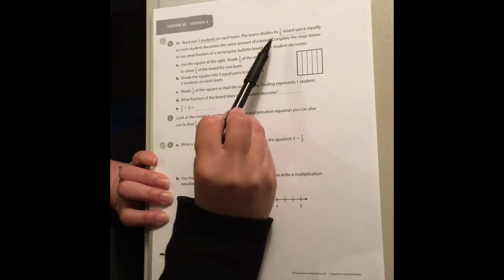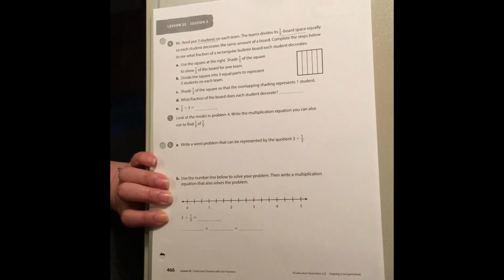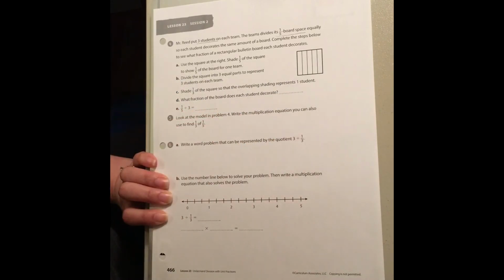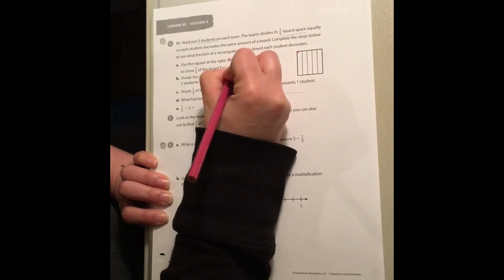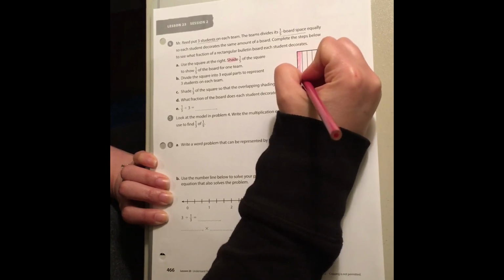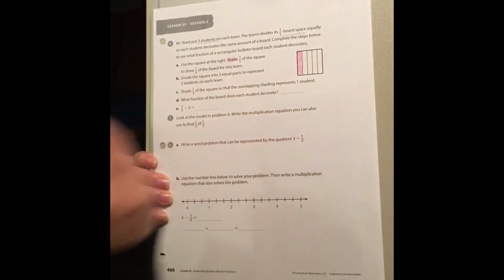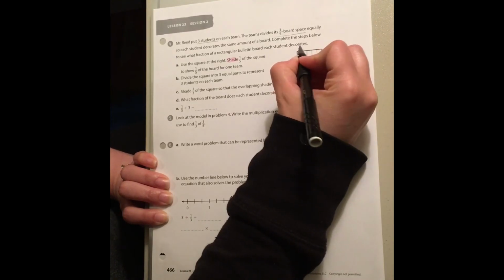So it says to complete the steps below to see what fraction of the rectangle bulletin board each student decorates. Let's go through the steps together. A, use the square at the right. Shade 1/5 of the square to show 1/5 of the board for one team. So I'm going to shade 1/5 of the square to show 1/5 of the board for the team. This is my 1/5 of the board.